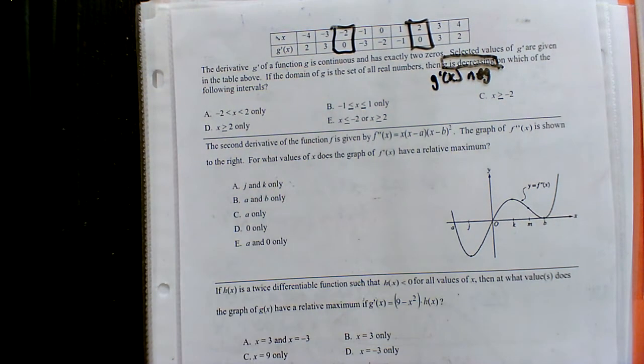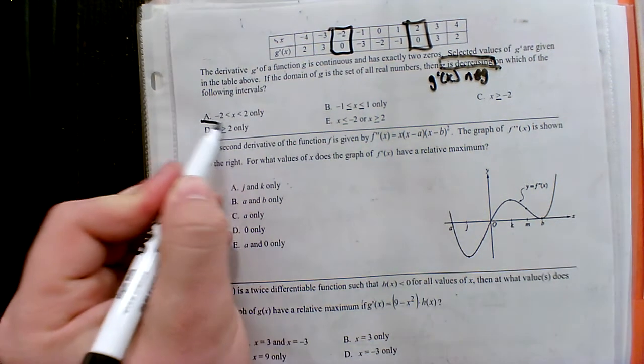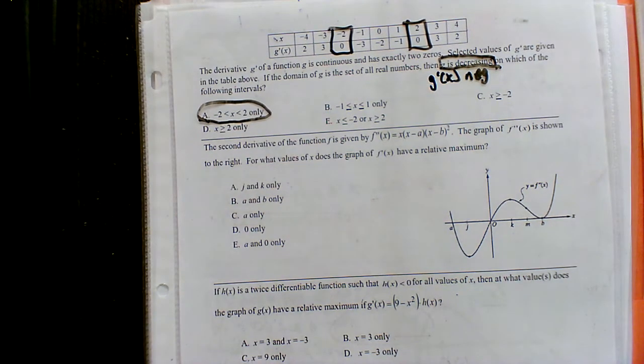Is -2 and 2 included? No, because it's 0 there. It's not negative at that point. So, right here. Letter A. We're okay with that? All right, next problem.